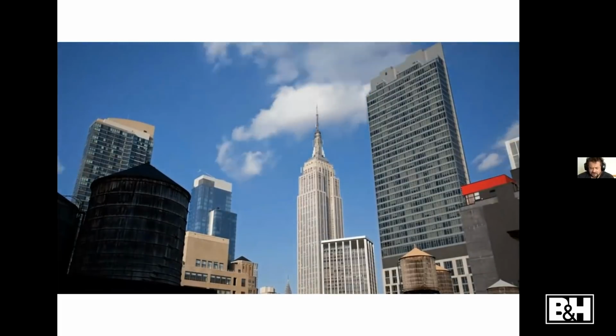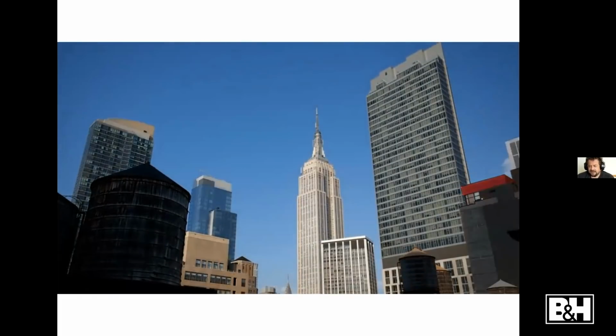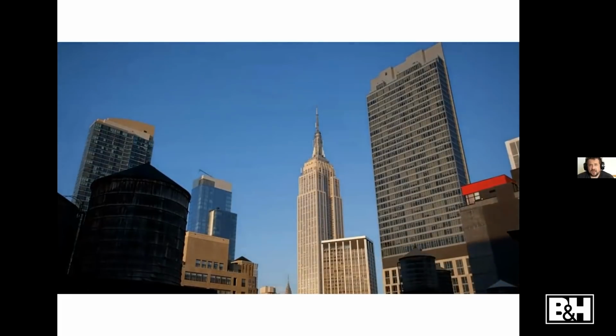Everything goes faster. This is the Empire State Building here. This was also over several hours.